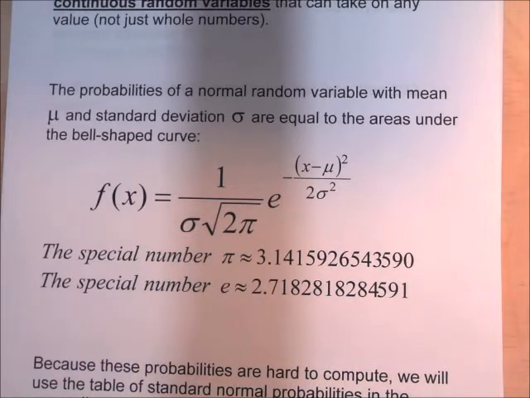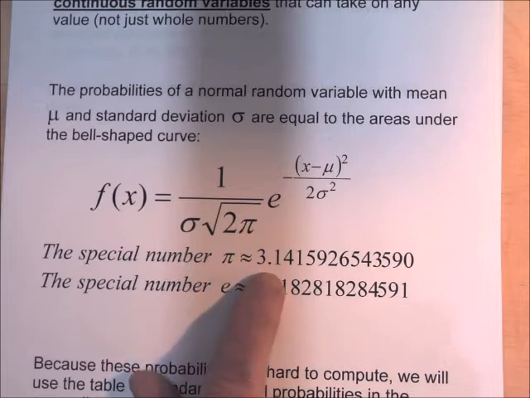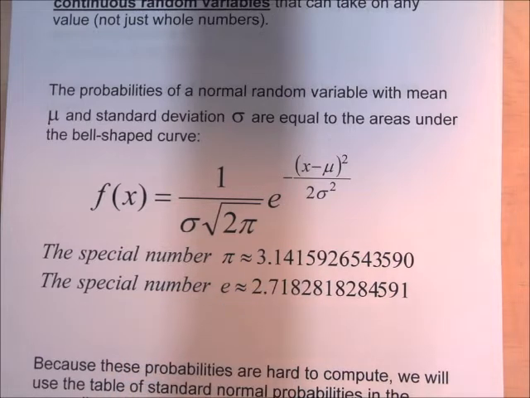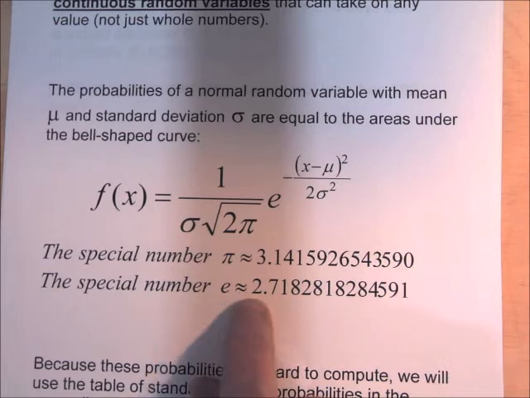We're not going to be really working with this formula. It requires calculus, but more than that, it's a lot of computation, so it really requires a computer. But we're going to be using tables that are computed with this formula. In this formula, you'll see the special number pi, that's approximately 3.14, and the special number e, that's approximately 2.71.